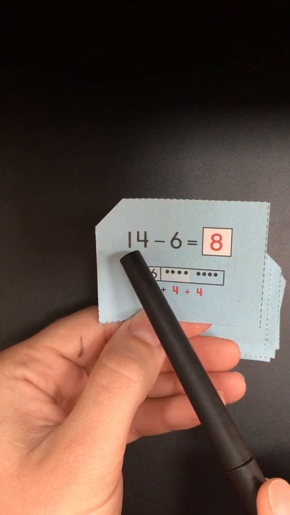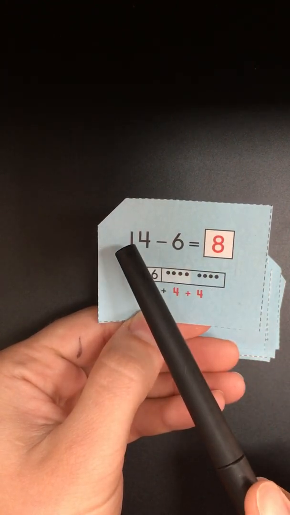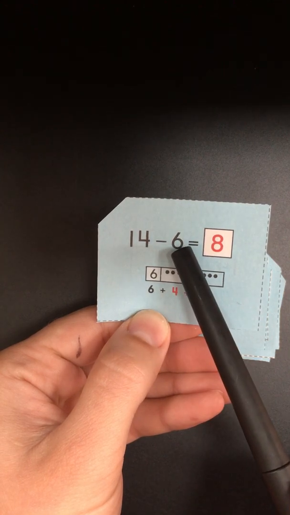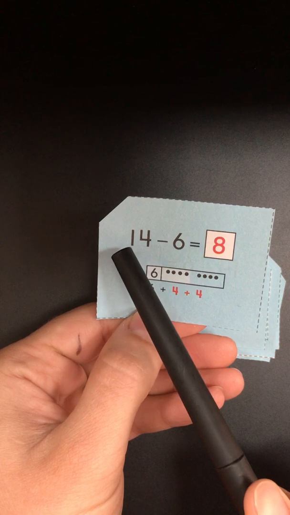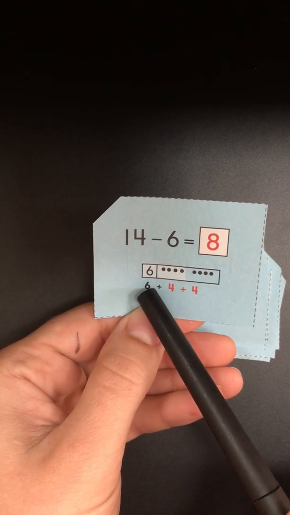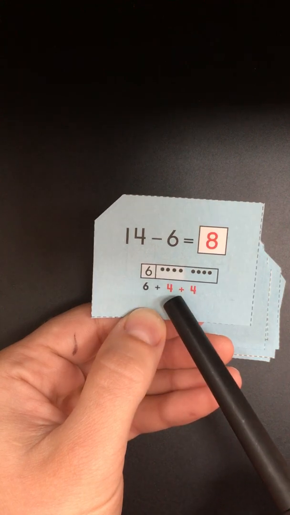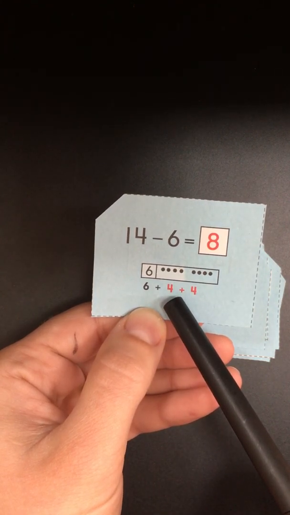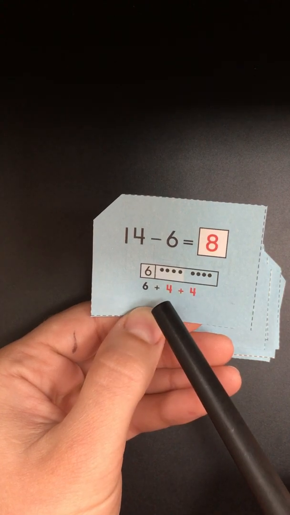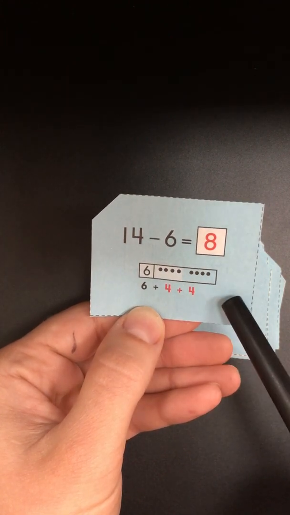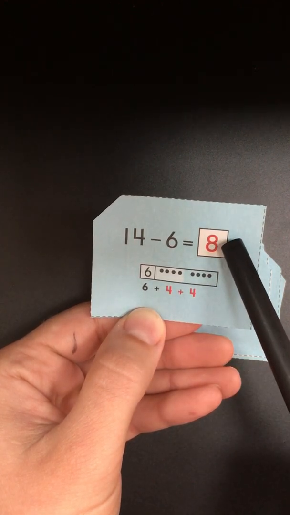So when you think about these, when you're answering these, you take 14 minus 6, and it becomes 6 plus something equals 14. So 6 plus what equals 10, 6 plus 4 equals 10, and then 10 plus what equals 14, 10 plus 4 equals 14, and then 4 plus 4 equals 8.